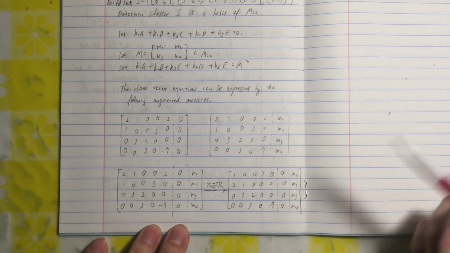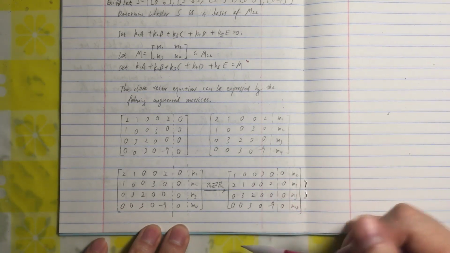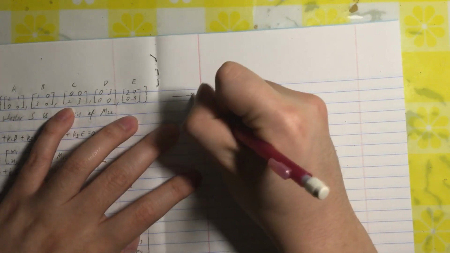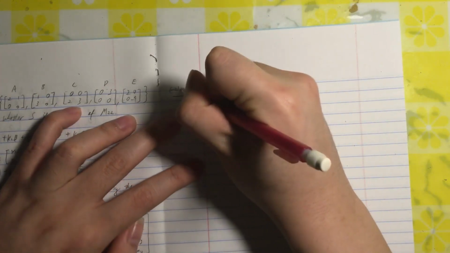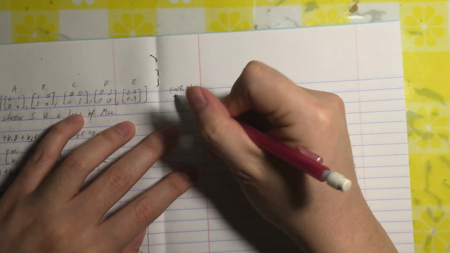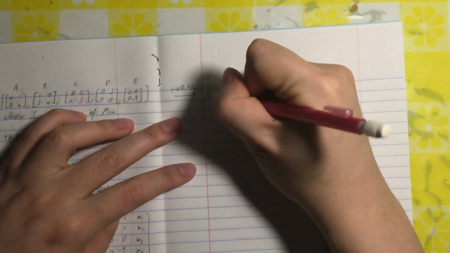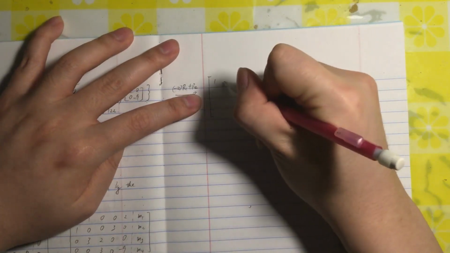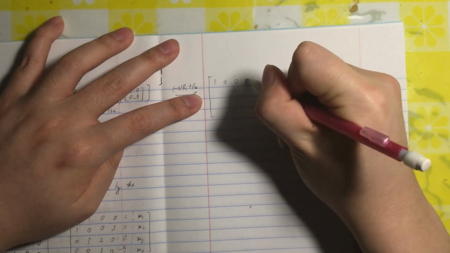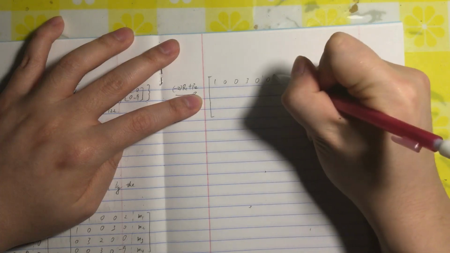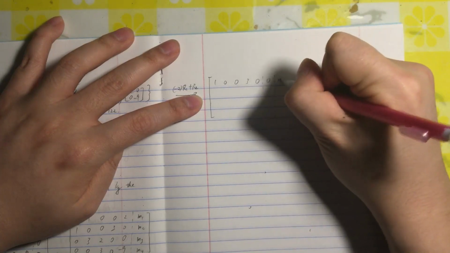Next, with the leading one, we try to make all entries below the leading one to be 0. So I can multiply first row by -2, add it to the second row. First row stays the same. I get 1, 0, 0, 3, 0, 0, M2.